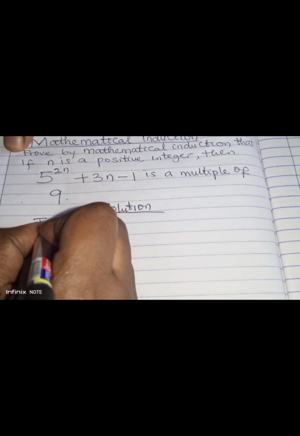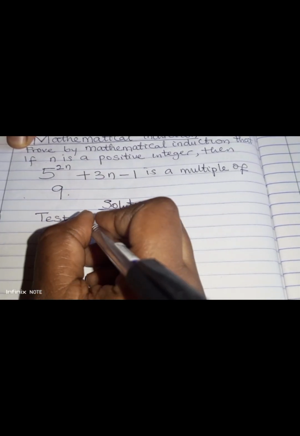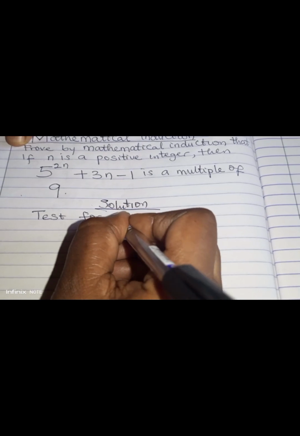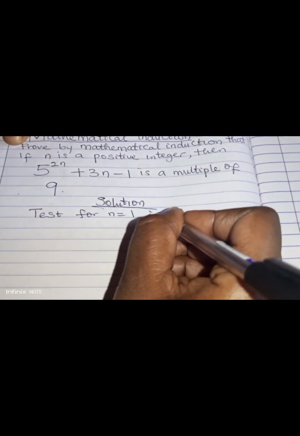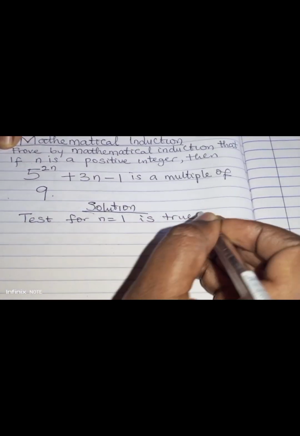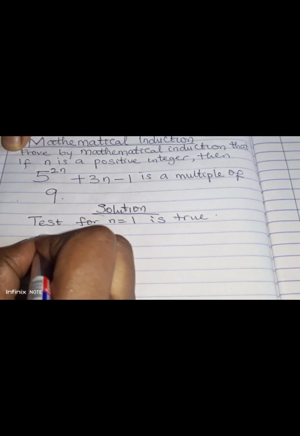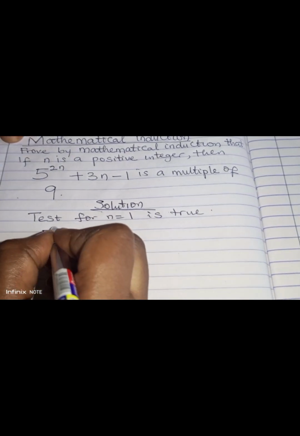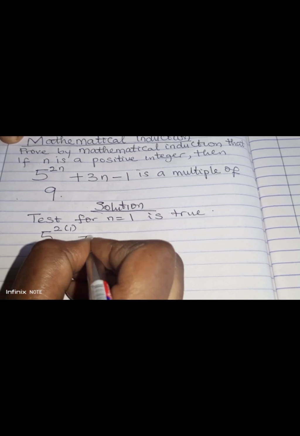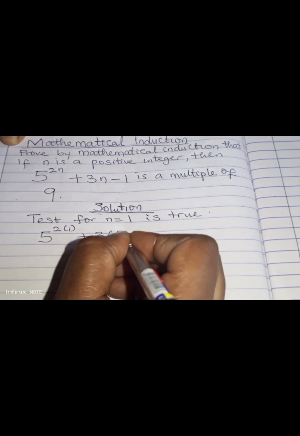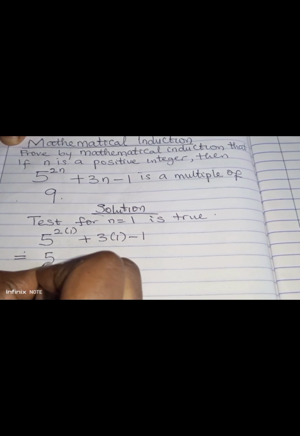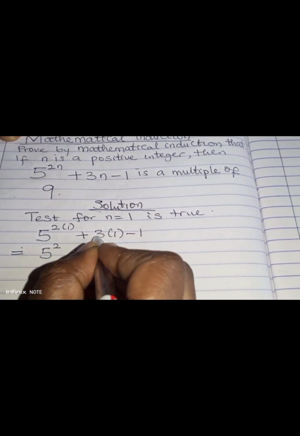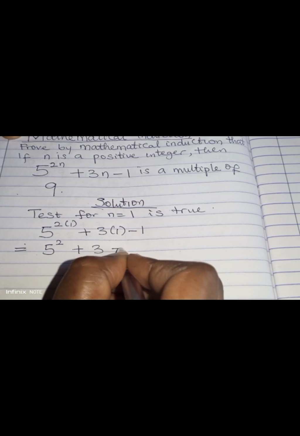So by mathematical induction, the first thing is that we have to test for n is equal to 1, if that is true. So that means anywhere I see n, I'll be putting 1 there. Multiply by 1 minus 1. And that gives me 5 raised to the power 2 plus 3 multiplied by 1, 3, minus 1.